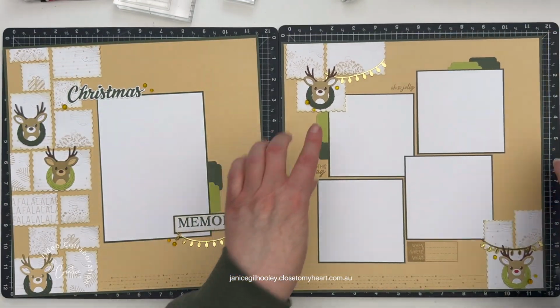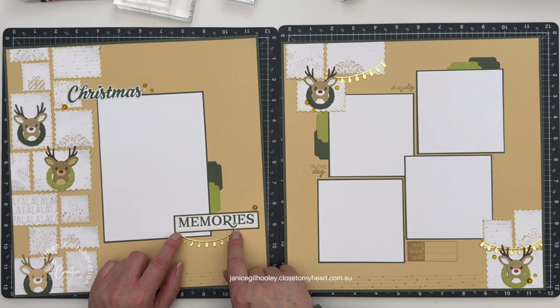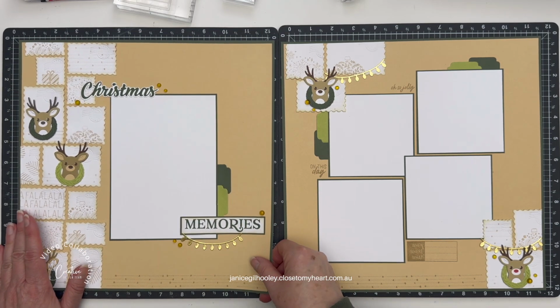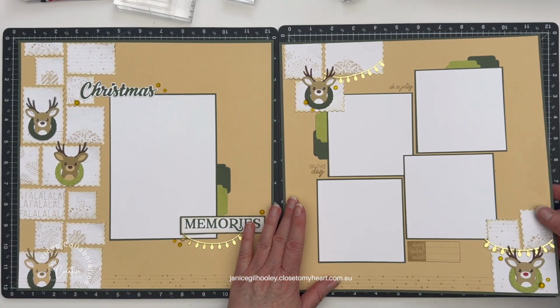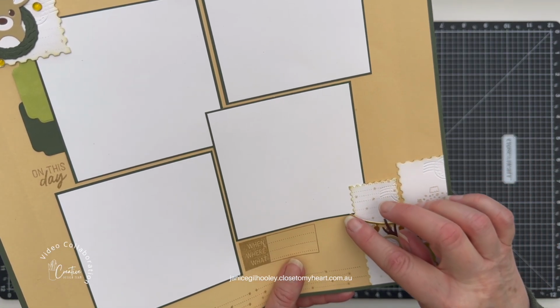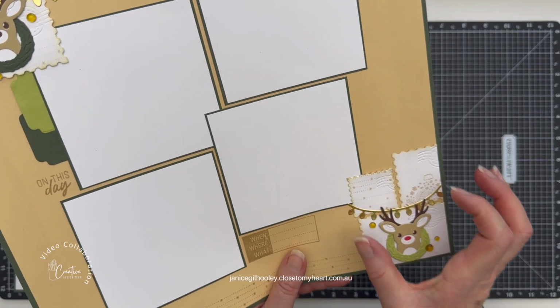So that's something that I've been mindful of when I've been adhering these down, to make sure that they start and finish on a piece rather than finishing just in the middle of a piece of paper. So they look like they've got something to hang from. So that's the same for this side here. You can see it starts on this edge and goes to the bottom piece of this photo mat here with a white piece here. So it has somewhere to live.